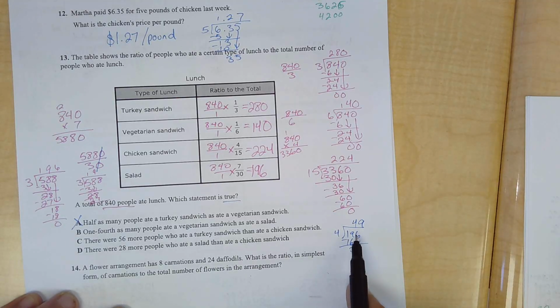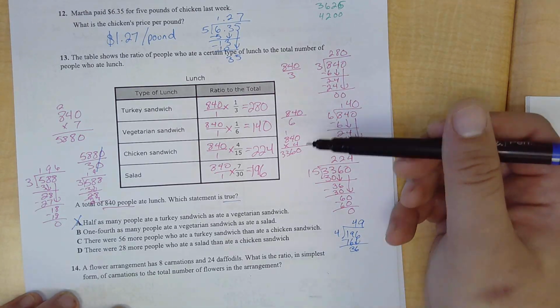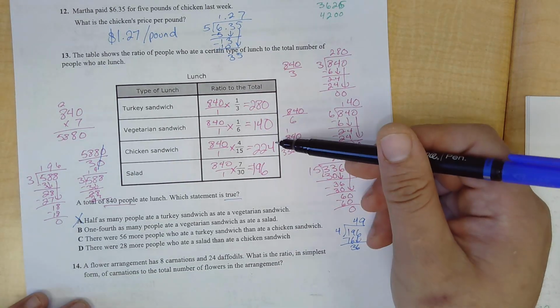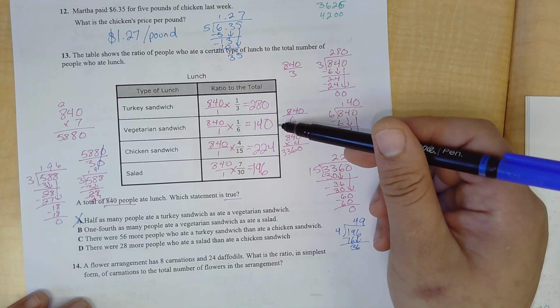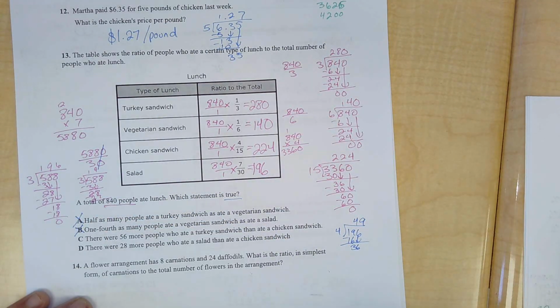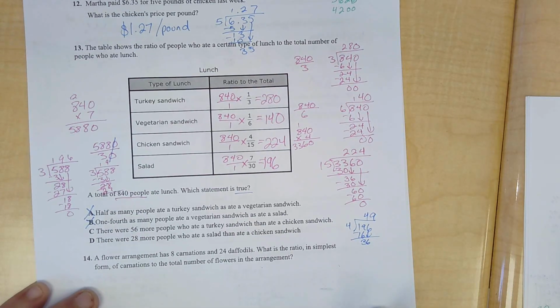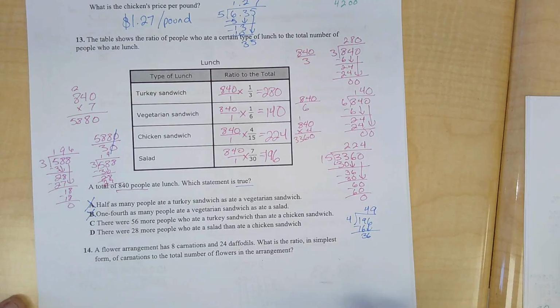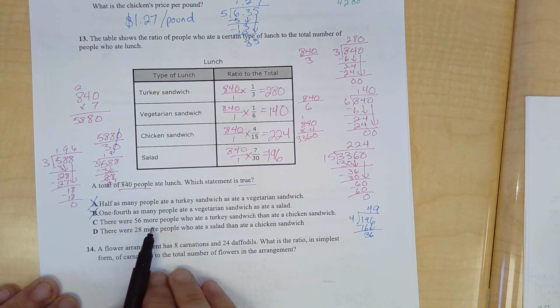Is 49 the same as, what was it? 1/4 as many ate a vegetarian sandwich as a salad? Is 49 the same as 140? No, that is not even remotely close. So no.